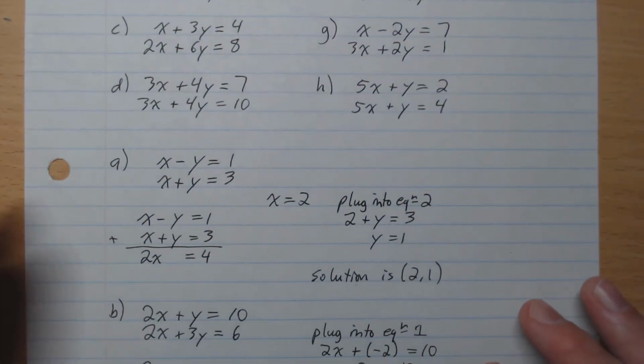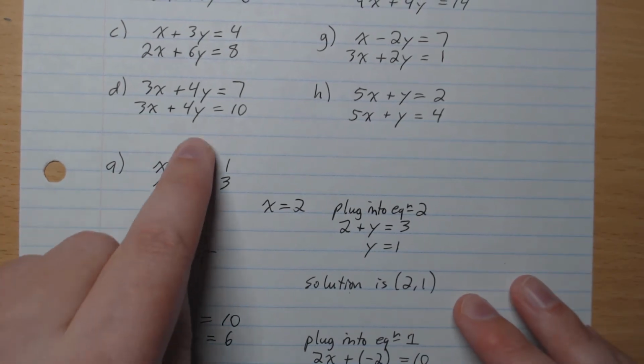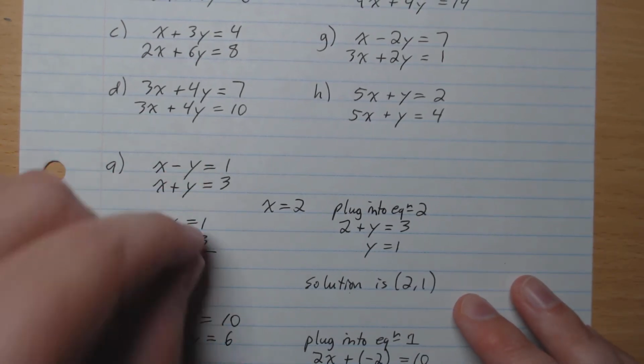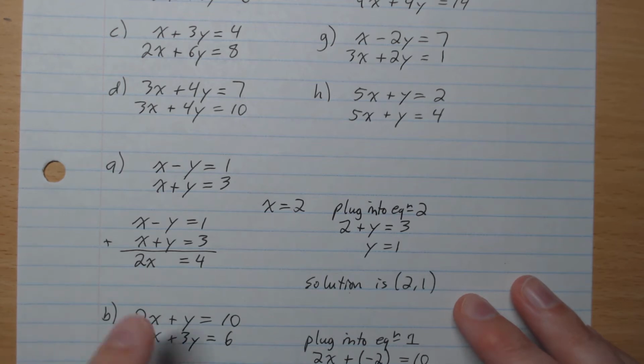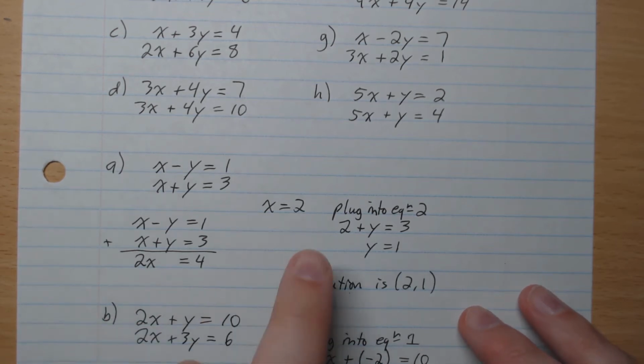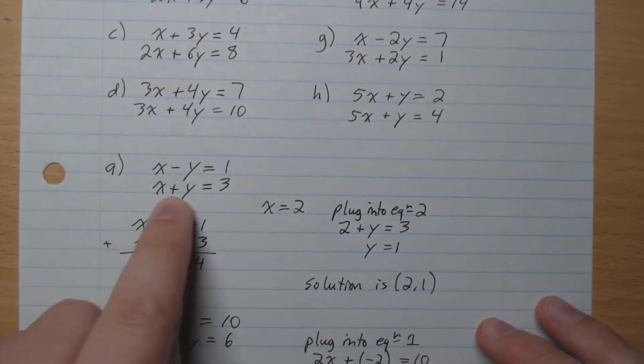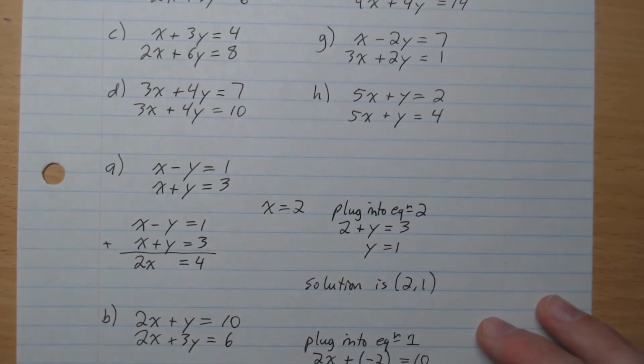Okay, we're back. So start with A. We notice that the y's can be eliminated, so we add that. We get 2x equals 4. Therefore, x equals 2. Plug in x equals 2 into equation 2, and we get y equals 1. So the solution is 2, 1.